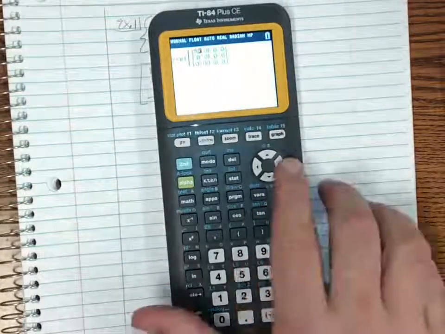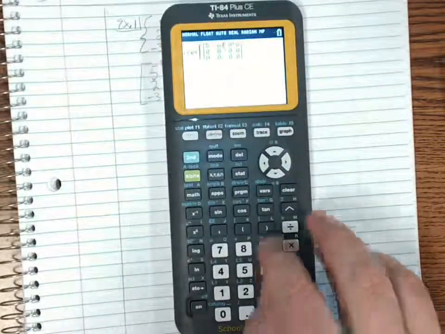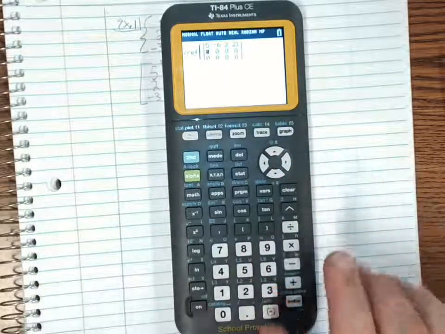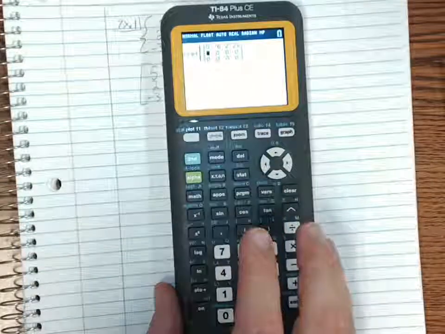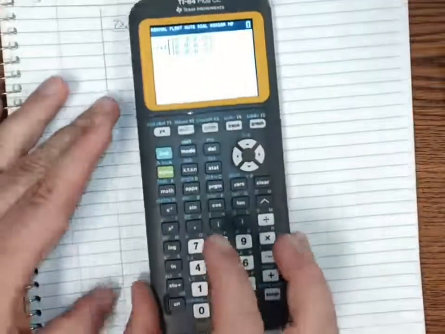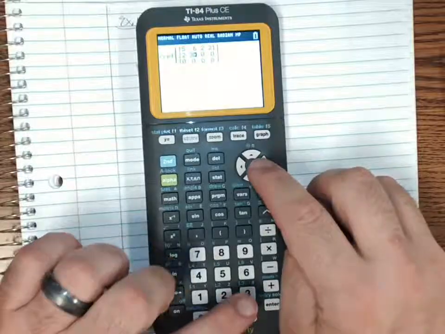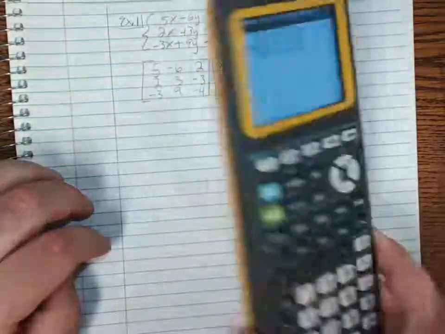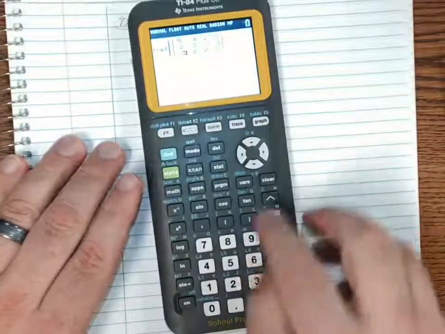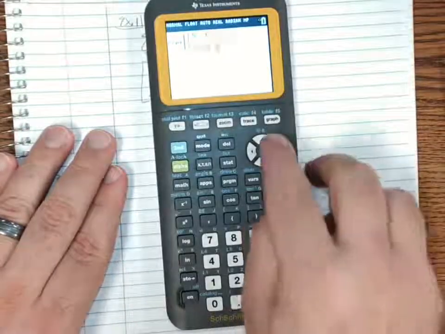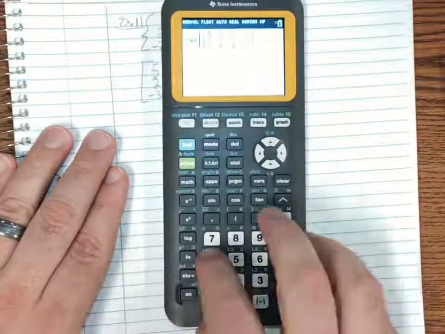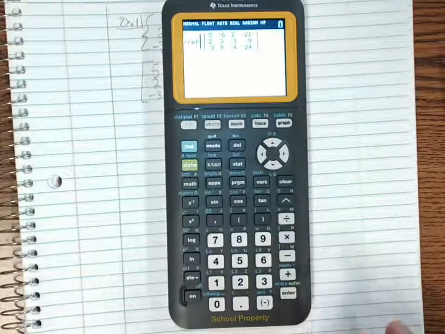We got 5, right arrow, -6, right arrow, 2, right arrow, 21, right arrow. And then you hit right arrow again, and it'll take you to the next row, which is 2, 3, -3, and -9. So 2, right arrow, 3, right arrow, -3, right arrow, and -9, right arrow. Then we got -3, right arrow, 9, right arrow, -4, right arrow, and -24. And once we're done with that, then you hit enter.